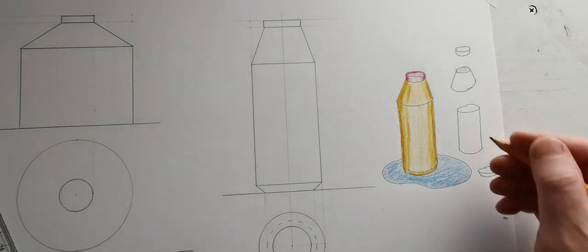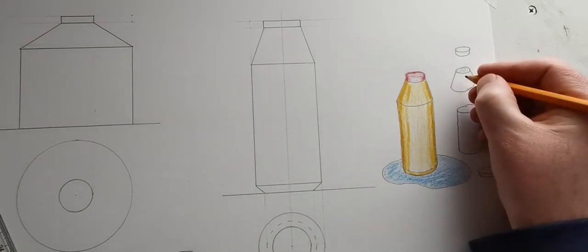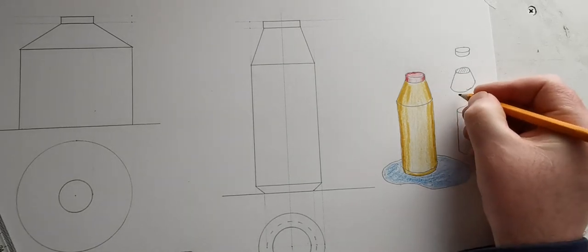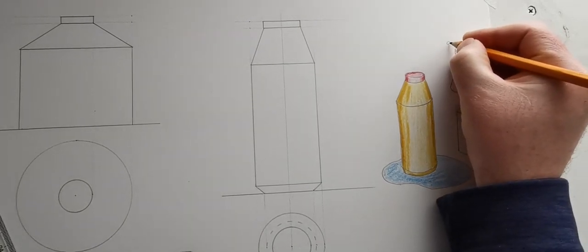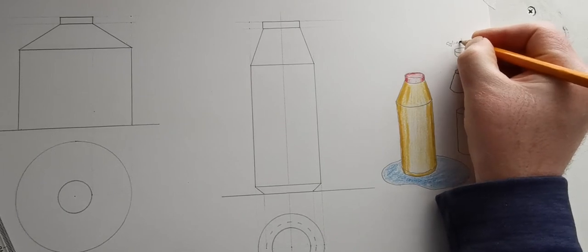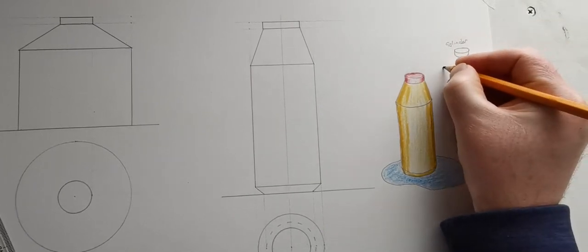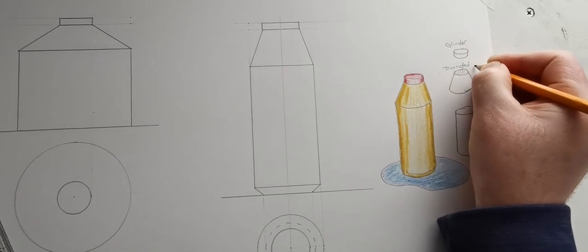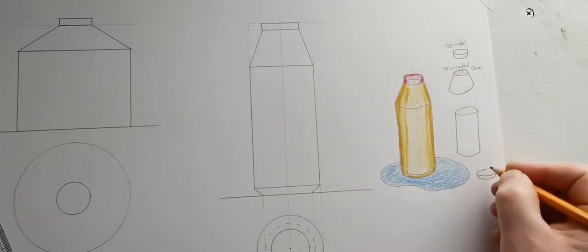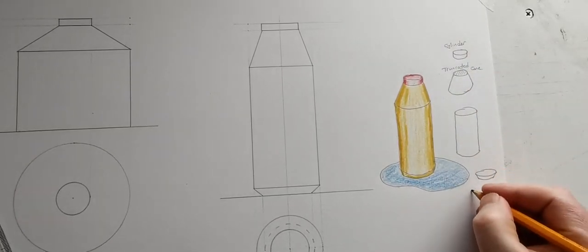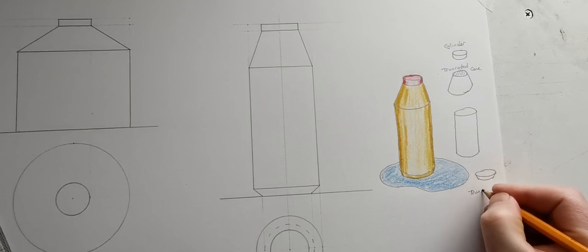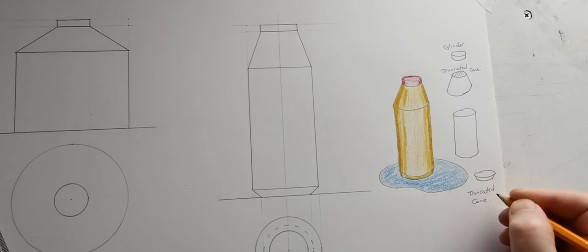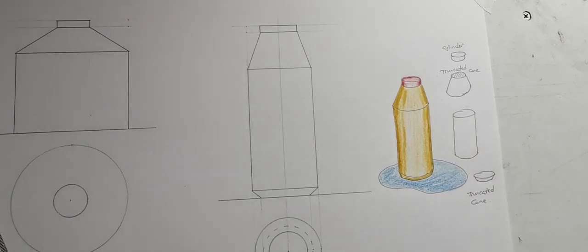So, and you could name them if you want. There you've got truncated cone, you've got a cylinder, truncated cone, and that's also a truncated cone.